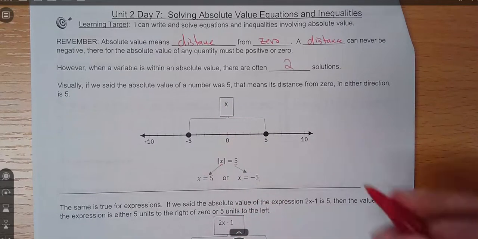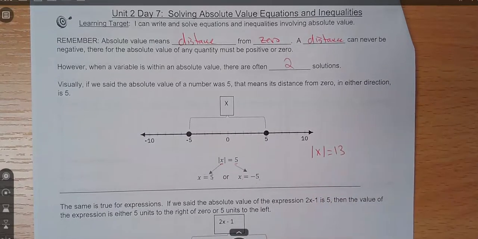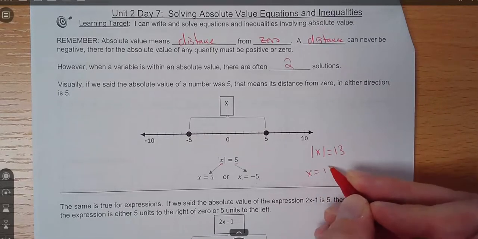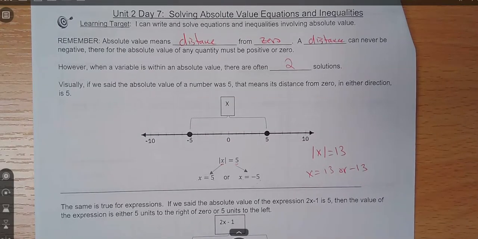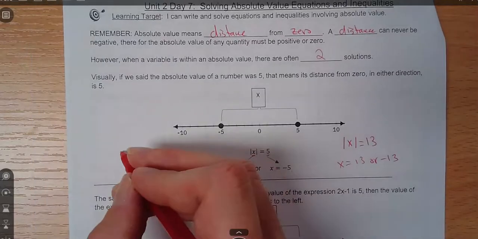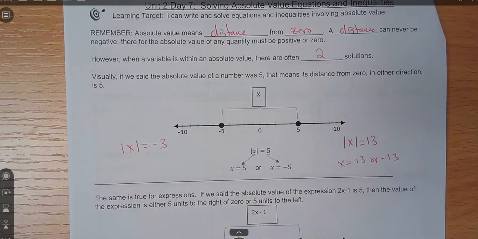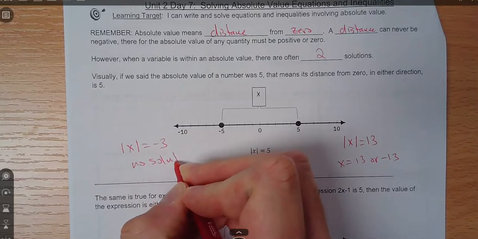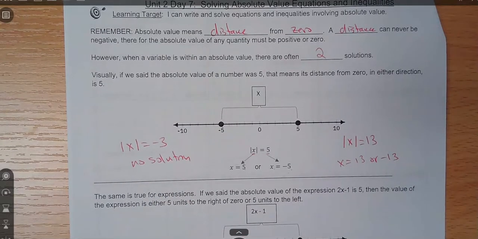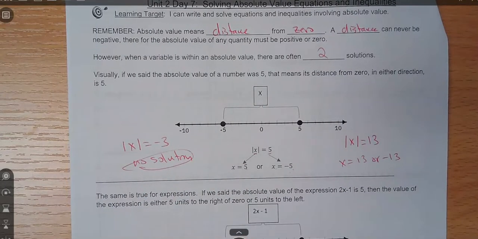So if the absolute value of some number is 13, well, that means x is either 13 to the right, which is 13, or 13 to the left, which is negative 13. And if I said the absolute value of some number equals negative 3, well, I can't go negative 3 units in any direction. So right there, this one's no solution. Anytime you get it down to the absolute value of something is negative, it's not true. It can't happen. So there's no solution. We almost like those better. Those are quick and easy. You're done. So no solution.